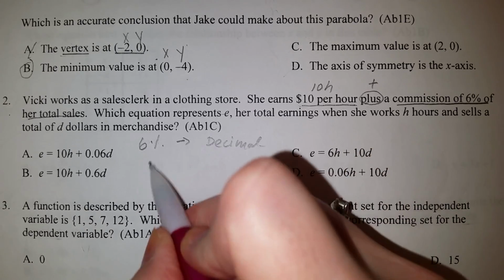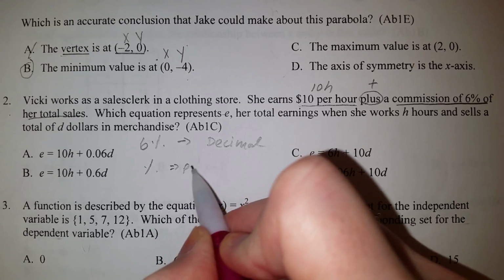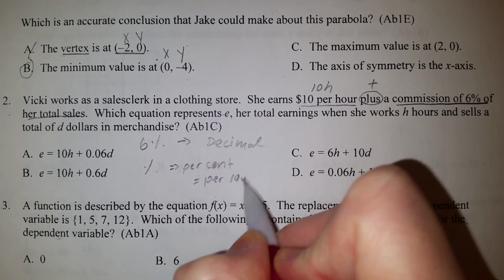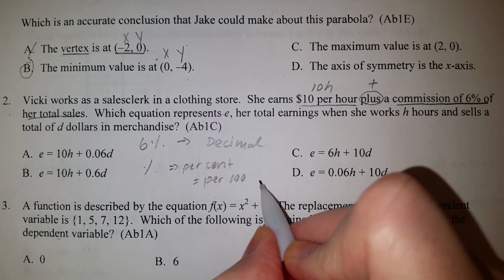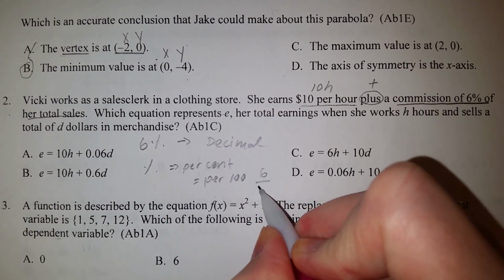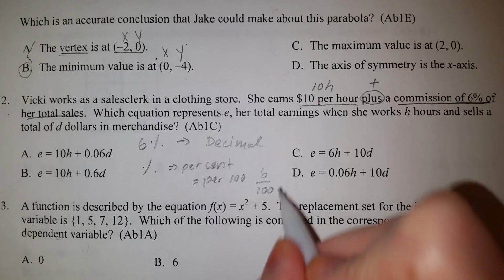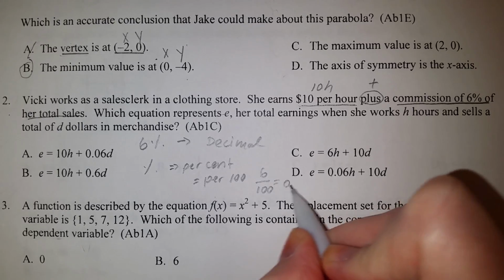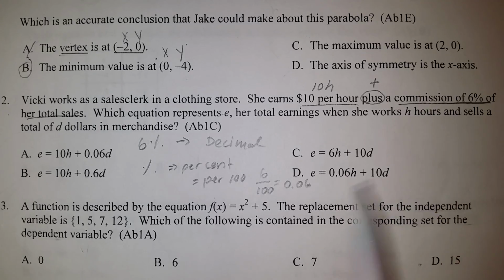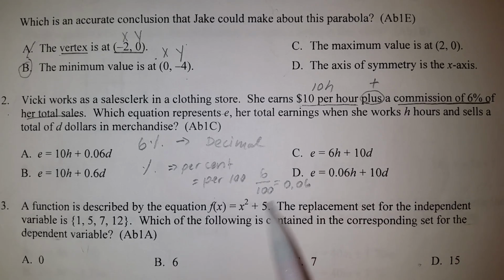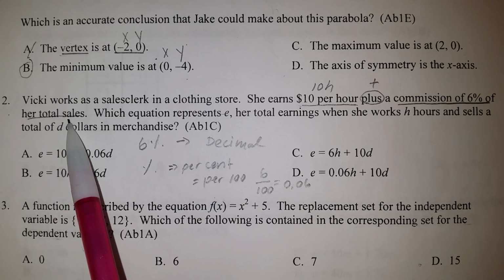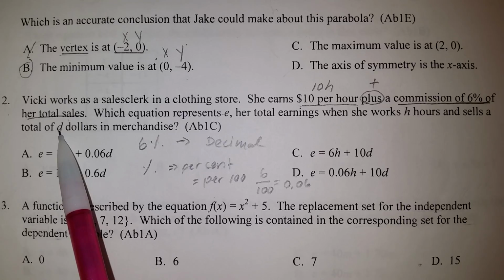Now, remember that percent means per 100. And that indicates that we need to divide this number, 6, by 100. Using the calculator, or in your head, you will get 0.06. Now this commission of 6%, i.e. 0.06, needs to be multiplied by the number of total sales, which is represented by D.